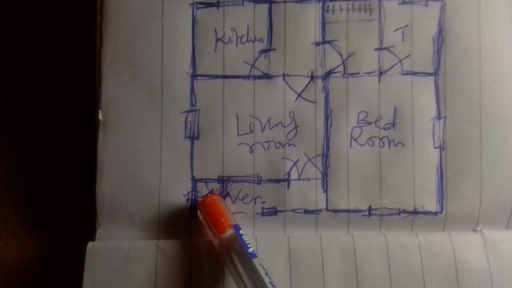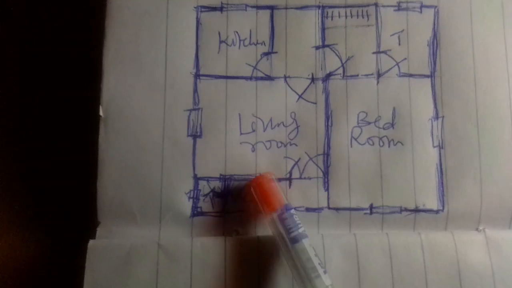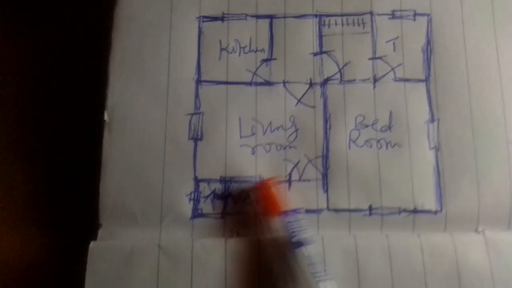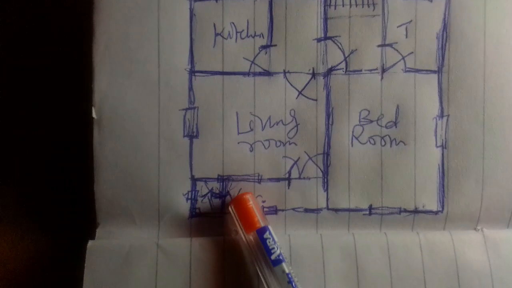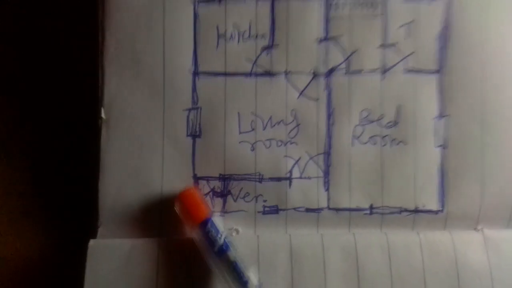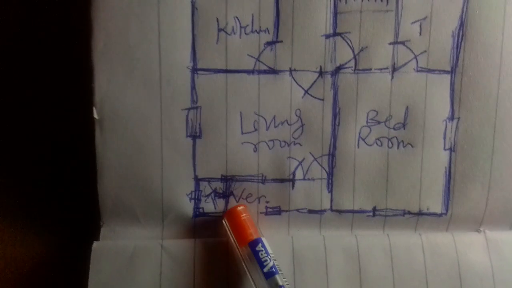It shows that something is there. So is it at my right hand side or my left hand side? Here is my right hand side, here is my left hand side. Since it's at my left hand side, whatever is here is the toilet.